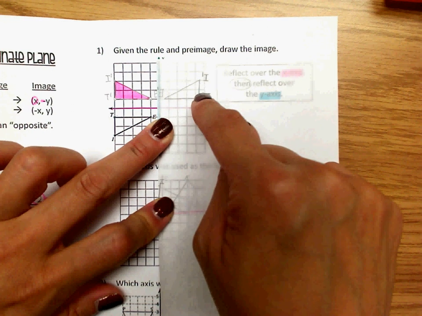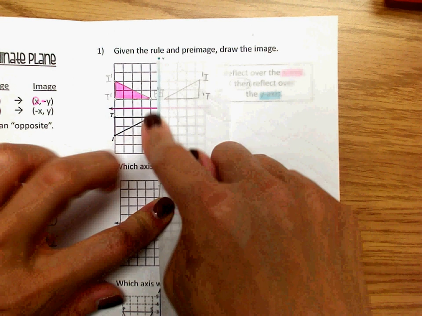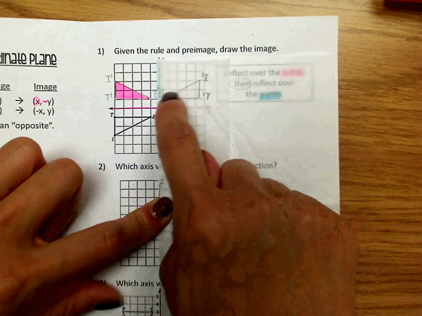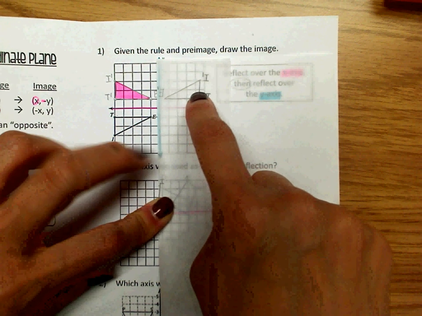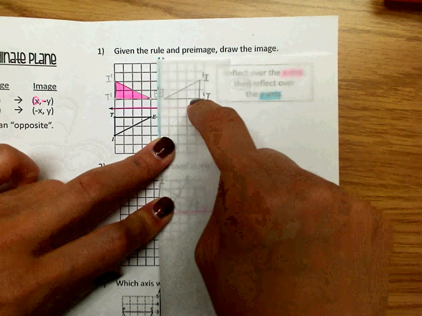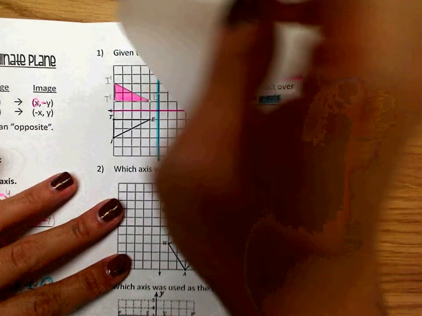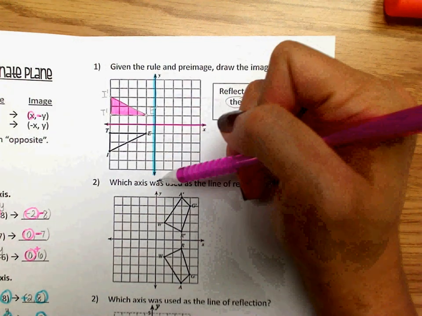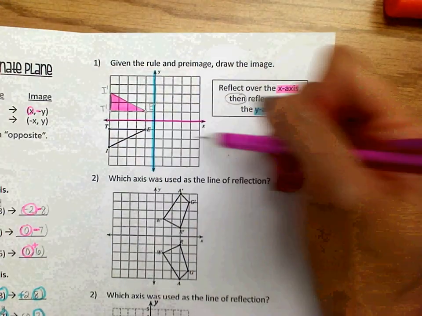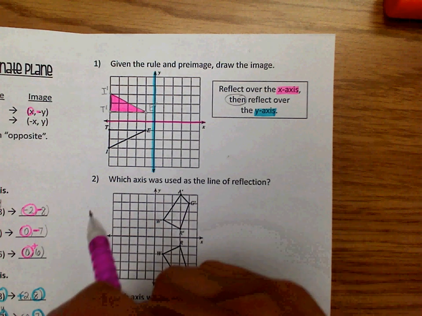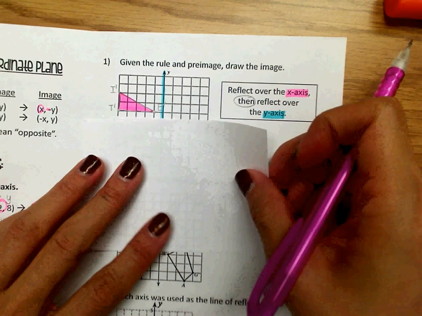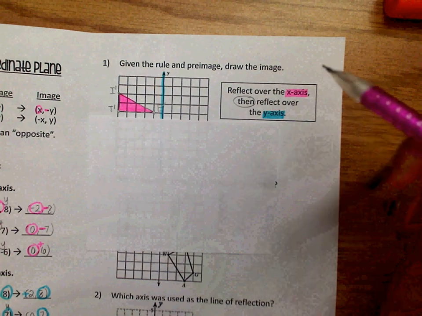So now, to be more exact, at least I know where it's supposed to end up. If I'm going from here and reflecting over the y-axis, I'm going to end up on this side. This is called quadrant 1, if you remember that. But how do I do it without patty paper? You have to realize where your line of reflection is, and imagine that the x-axis is not even there. So I'm going to grab a piece of paper to hide it. Let's say I hide this. It's not even there, and all you have to do is reflect this over the y-axis.